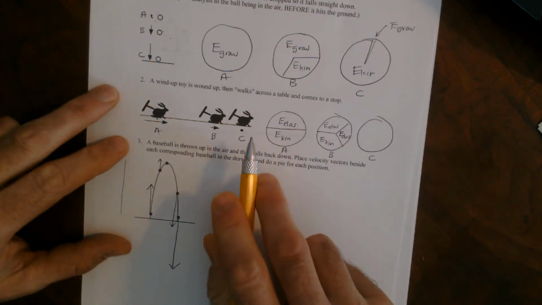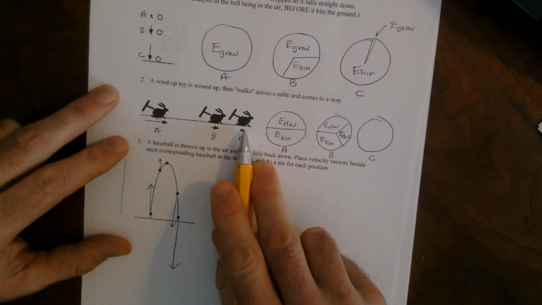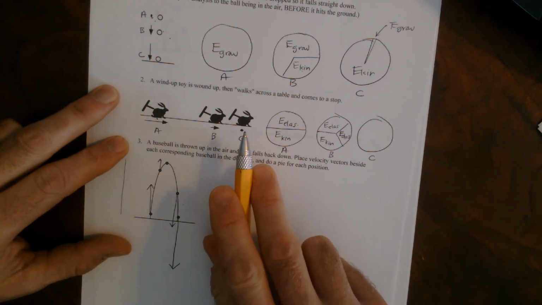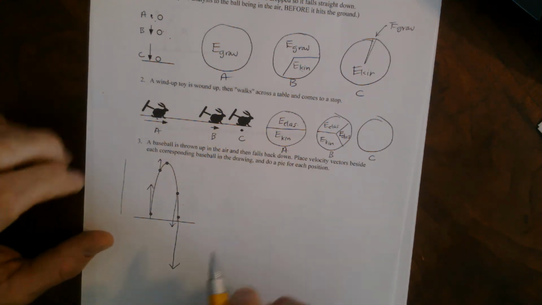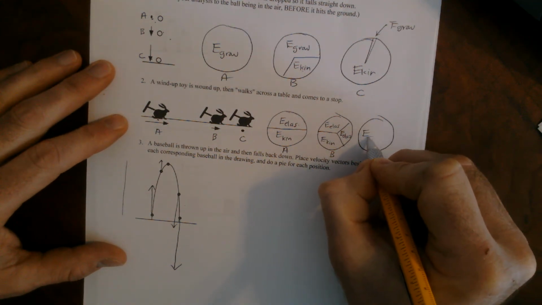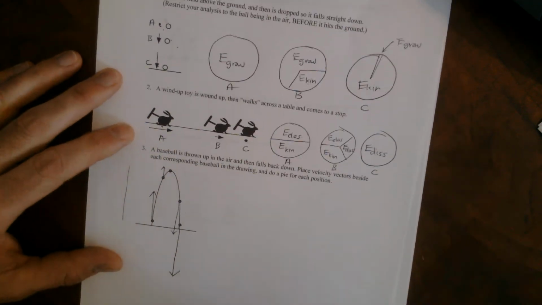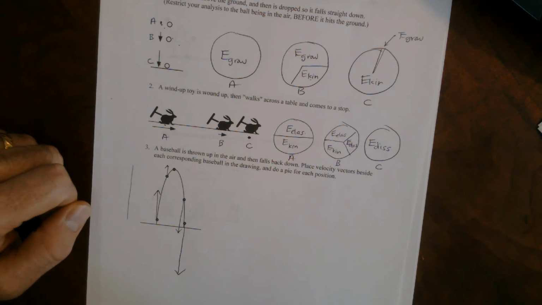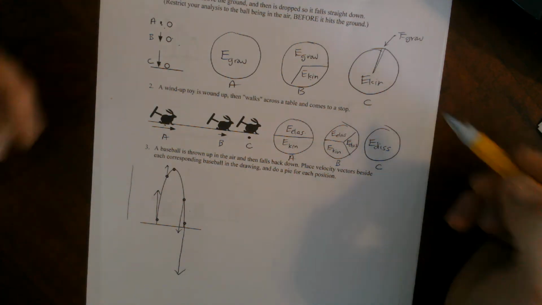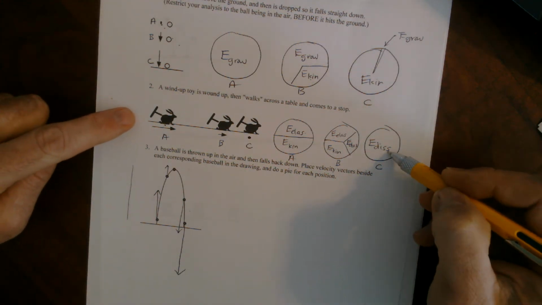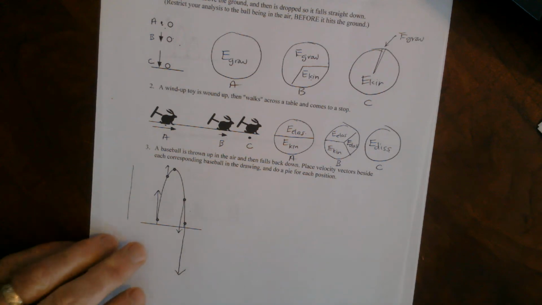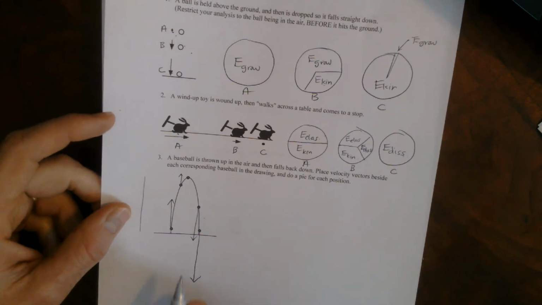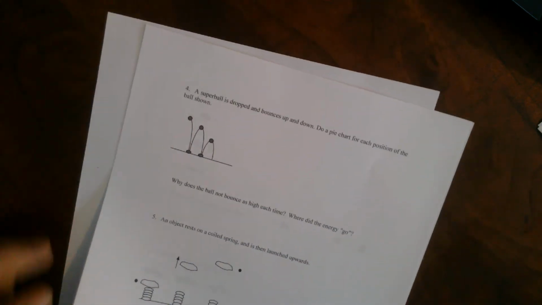And then finally, as I get to situation C, no energy stored in the spring, no movement, no gravity, no chemicals, just an object sitting there. At this point, all of the energy that we started with has been dissipated, so it's 100% energy that's dissipated. So we've done one with gravity, we've done one with a wind-up toy with some kinetic and elastic. I'm going to leave a couple here for you.